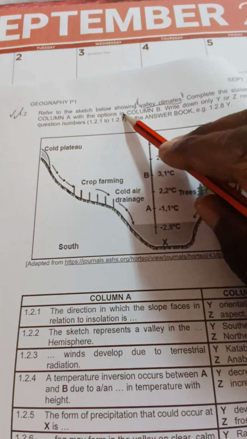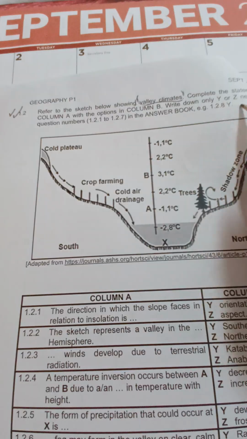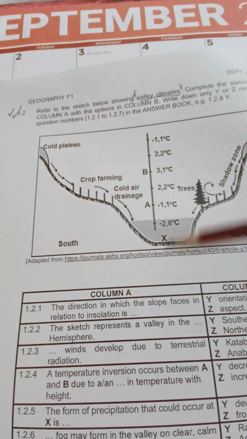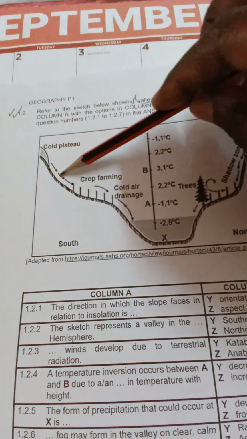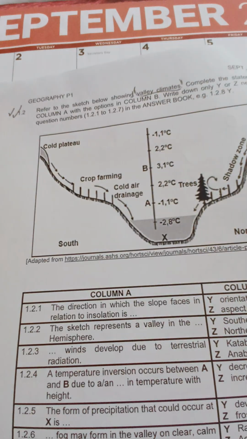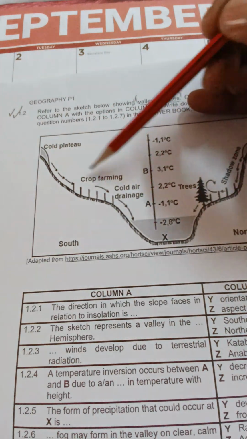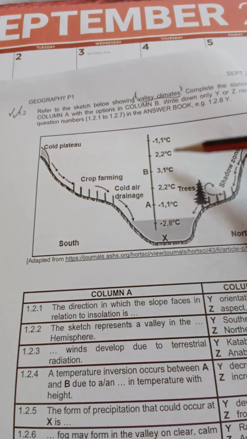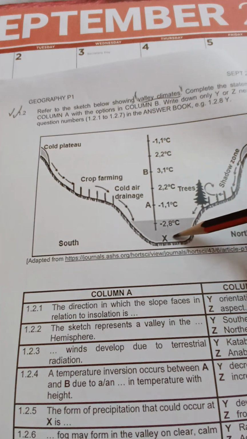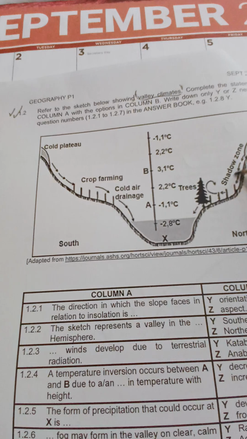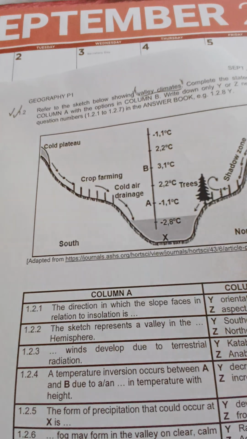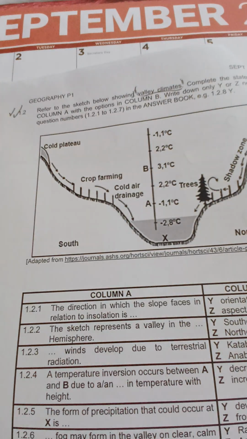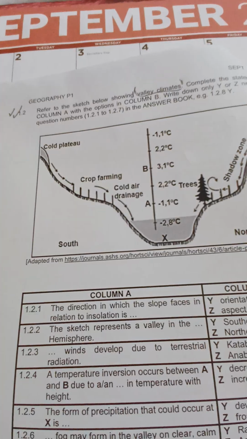Complete the statement in column A with the options in column B. Write only Y and Z next to the question numbers. This is what we have. Let's go through the question. So when you're looking at this diagram, what do you have? You have got this wind that is descending, so what should come to your mind already is cold. It's even written cold plateau. You can see cold air draining. You can also see in terms of the temperatures, minus 2.8 degrees. You can see the temperature is higher than what is at the valley bottom. You can see also the shadow zone. So when you see the shadow zone, what comes to your mind is aspect. Okay, so now that you have got all that in your mind, let's get to the question now.